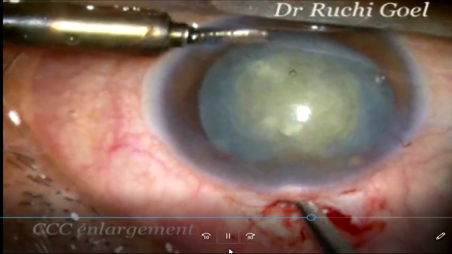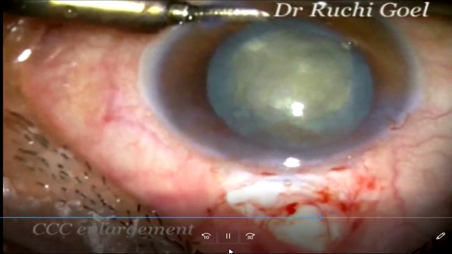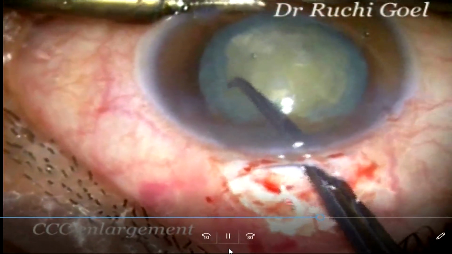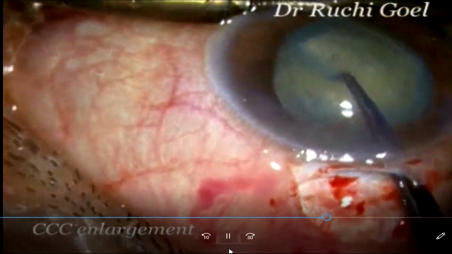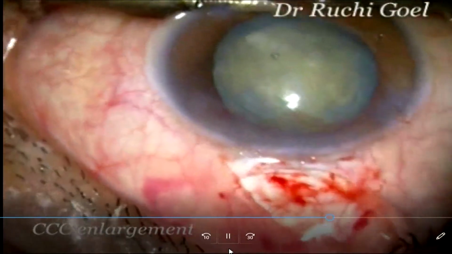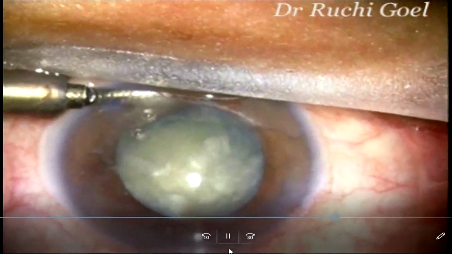Now see, this is a patient where the CCC created was smaller. This is the tangential cut I was talking about. And this is the Utrata's forceps. You can just simply enlarge it. Another cut on the other side.